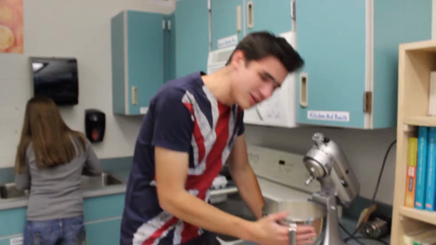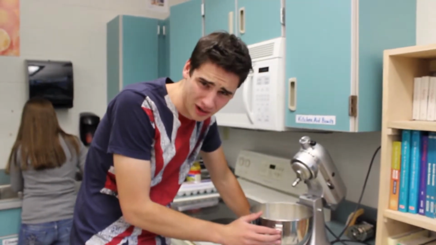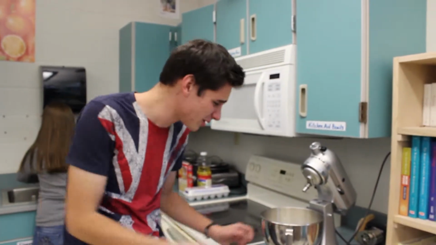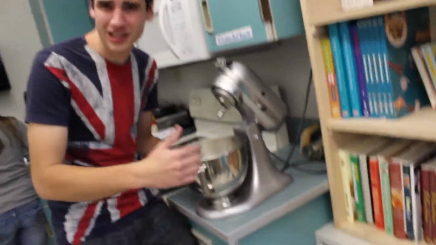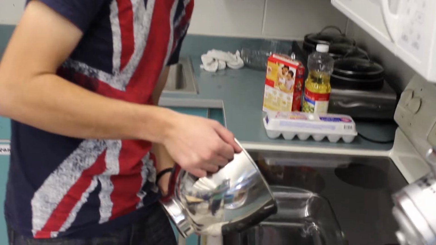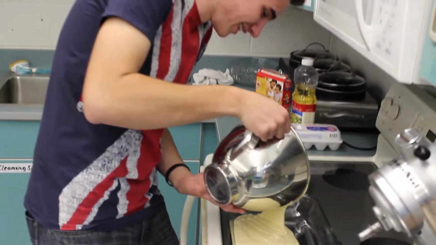Now, you know what this makes me think about? This makes me think of the plum pudding model in chemistry, where all the elements are jumbled together. Alright, random thought. Now let's get this in the pan. Pouring this cake batter into this pan really reminds me of Rutherford's solar system model, which was a little bit more organized than the previous plum pudding model.